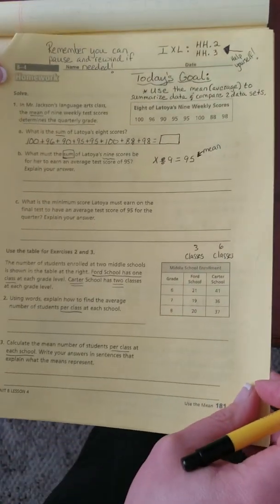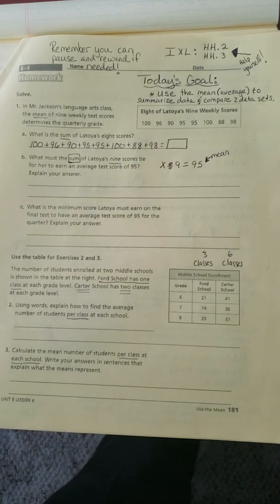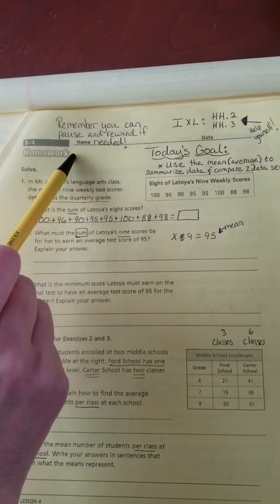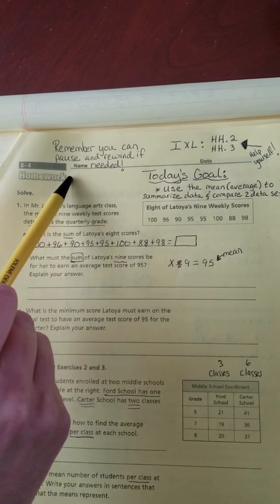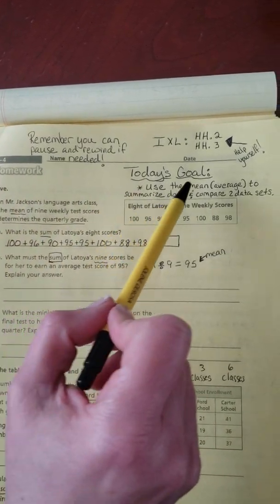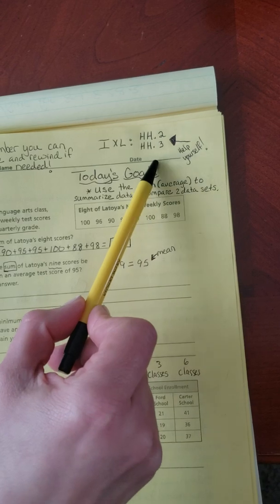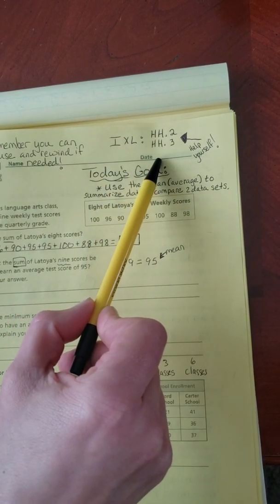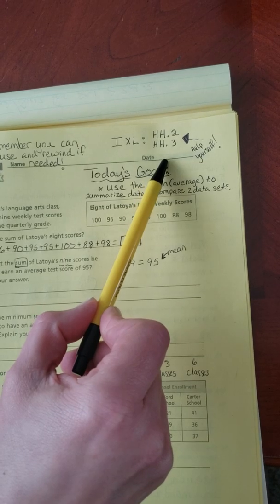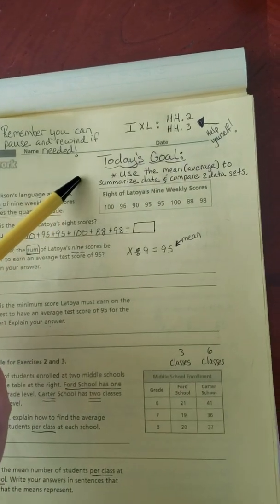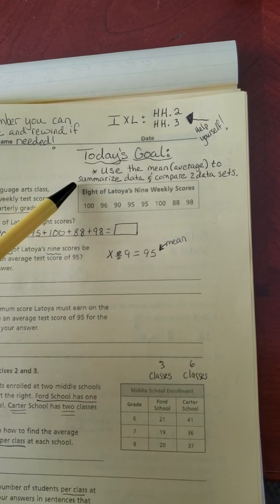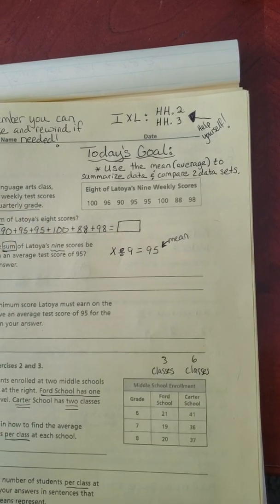All right, go ahead and pull out your worksheet, 8-4. I just want to point out, remember this is a video. I tend to talk fast, so you can always pause and rewind if needed. If you are struggling, and you should be doing IXL for 30 minutes every day anyways, HH.2 and HH.3 will help you. Today's goal, you're going to use the mean or the average to summarize data and compare two data sets. All right, so we're going to move on.